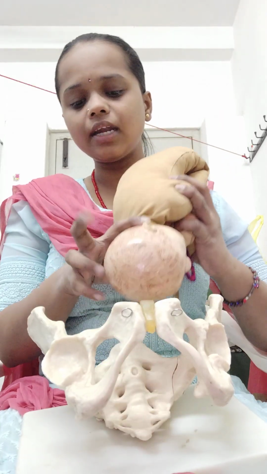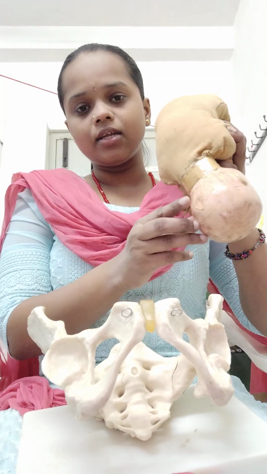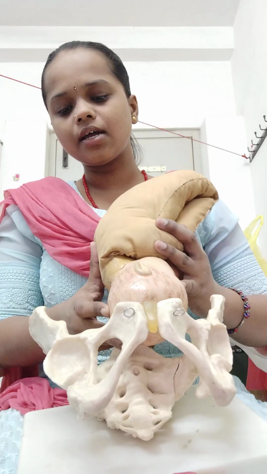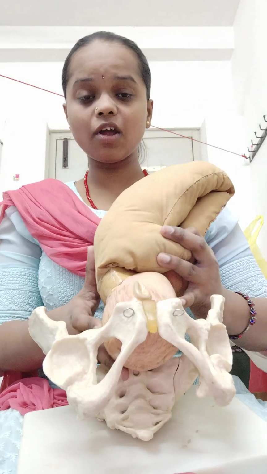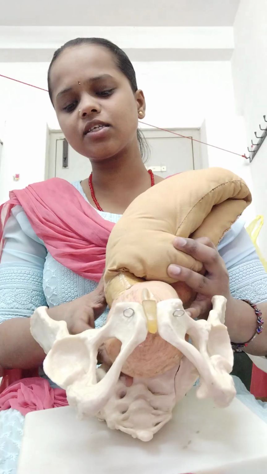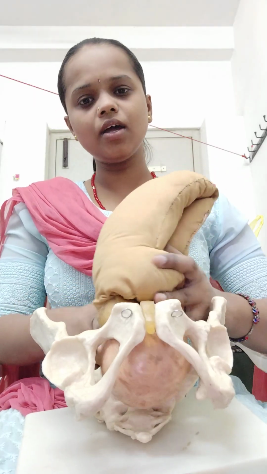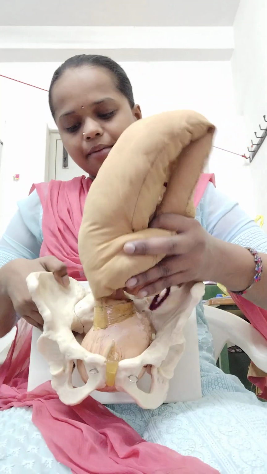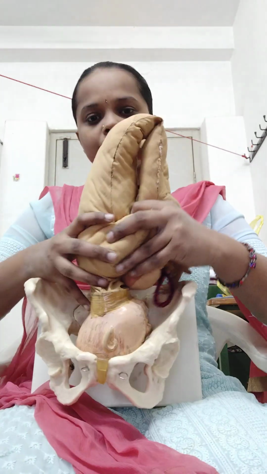Okay, so that is right occipitotransverse, meaning our posterior fontanelle is towards the right. Left occipitotransverse, it is towards the left side of the pelvis. Okay, so this is about the engaging diameter. So now comes head engagement.